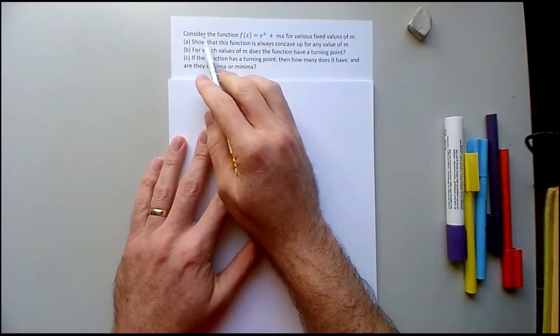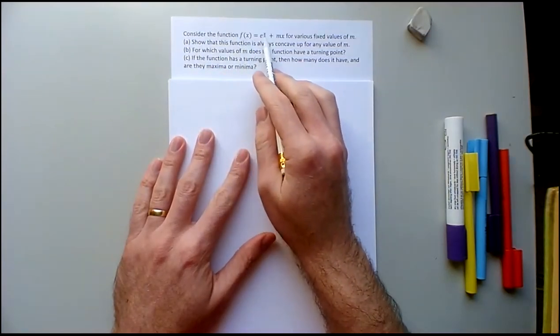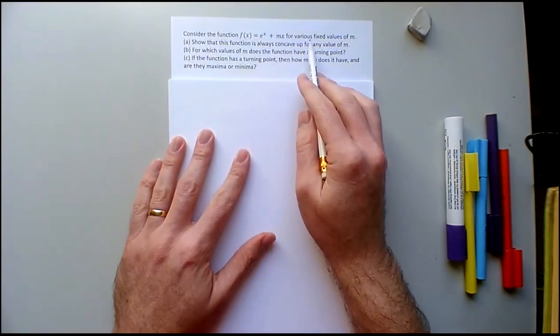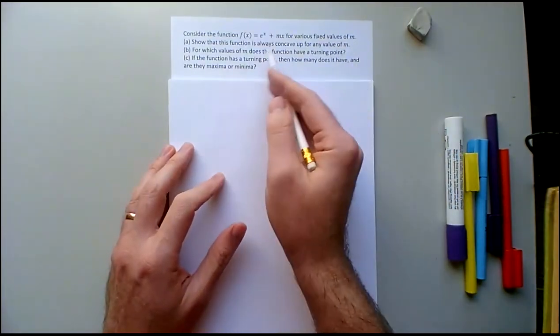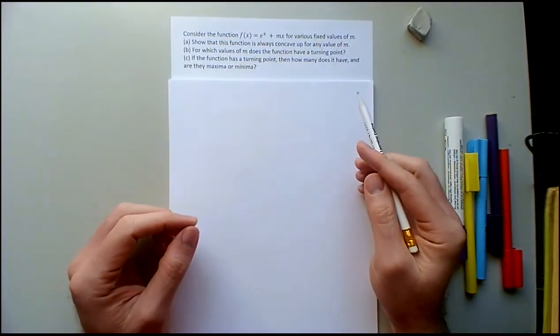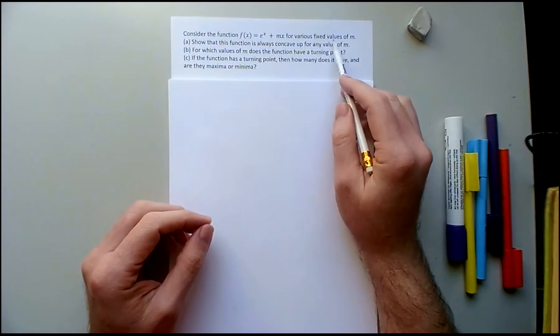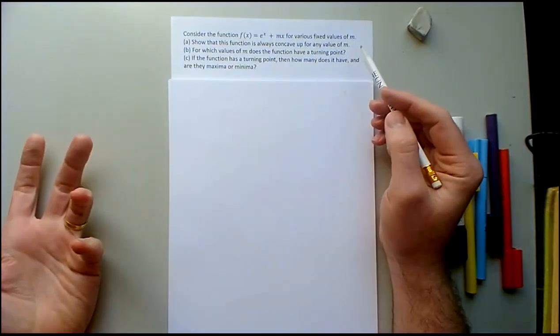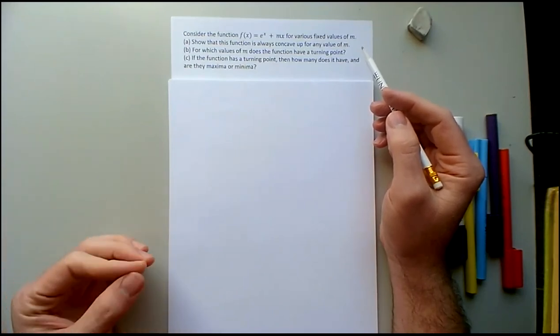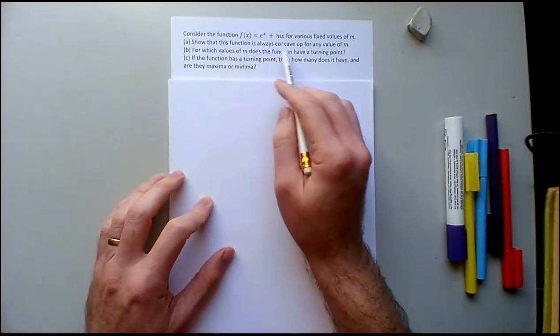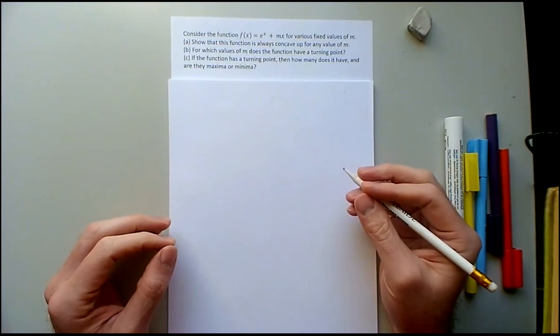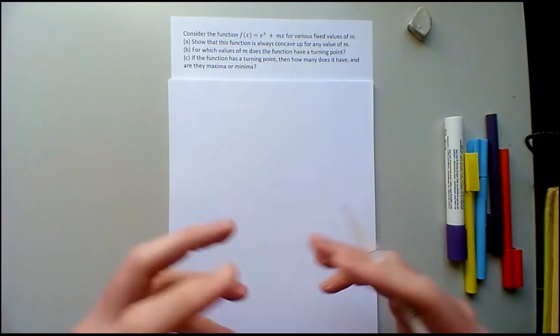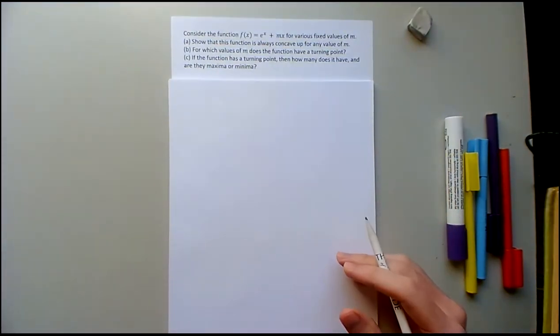My problem says, consider the function f of x, which is equal to e to the power of x plus m times x for various fixed values of m. And then there's stuff to do. So I think when it says fixed values of m, it's saying that m is a specific number. I just happen to not know what it is, but it stays the same when I'm trying to figure out what this function is. Okay, so I could think about different values of m and see what it does.